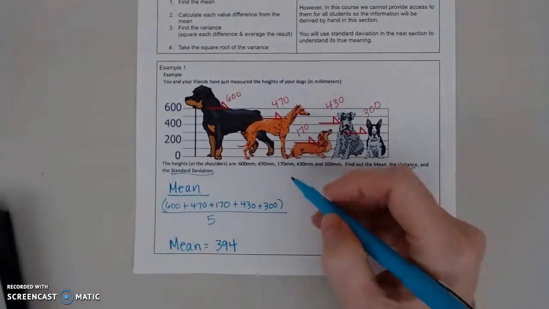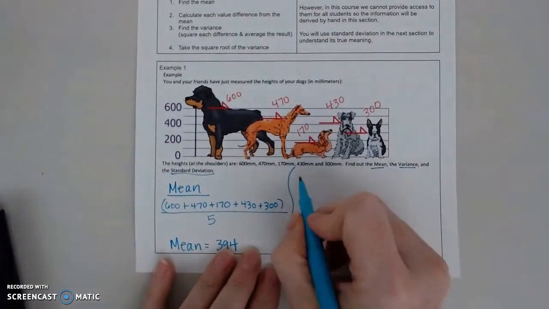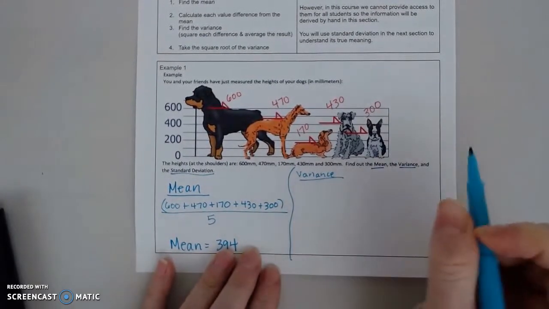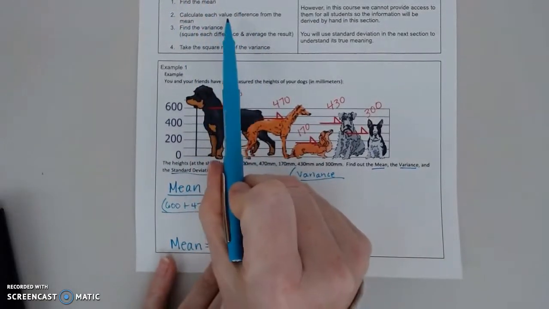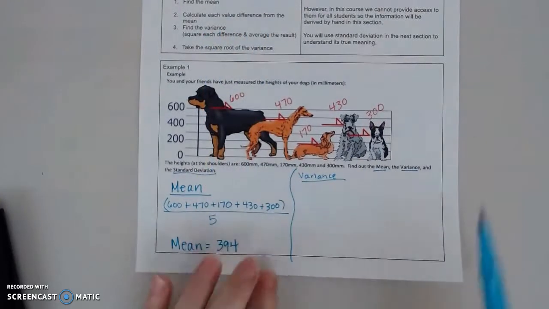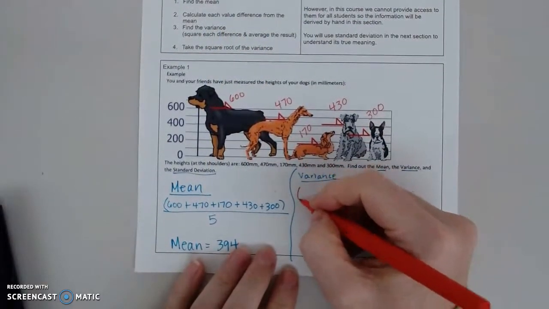All right, so let's do the next. We are going to find the variance. For variance, what we need to do is calculate the difference from the mean for each value. I'm going to use red. I'm going to take each score and use parentheses.